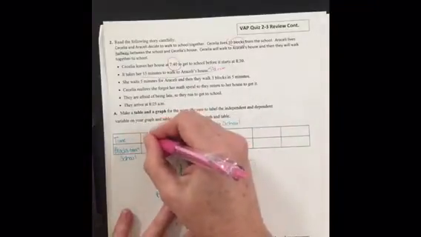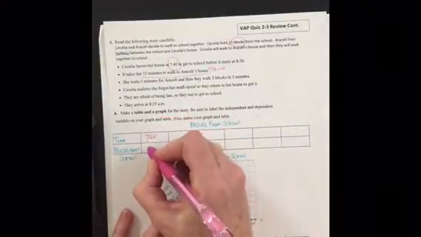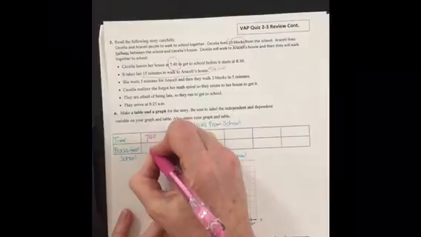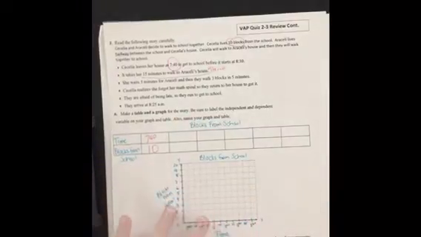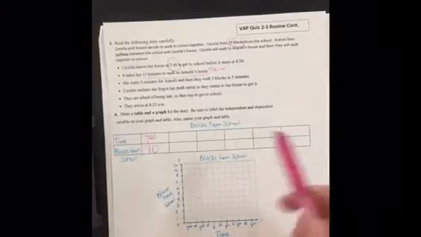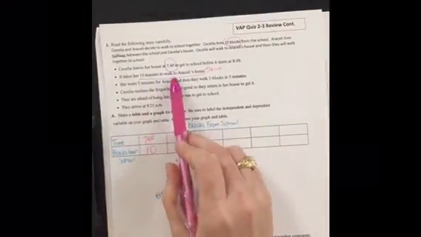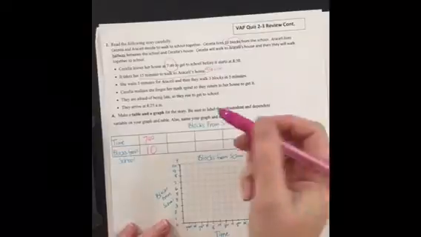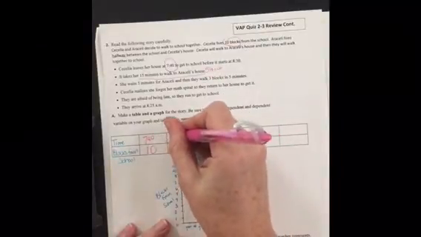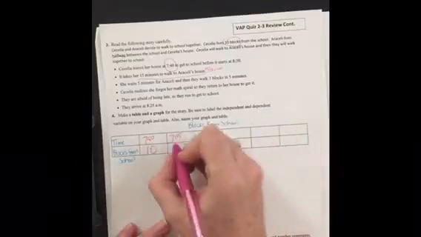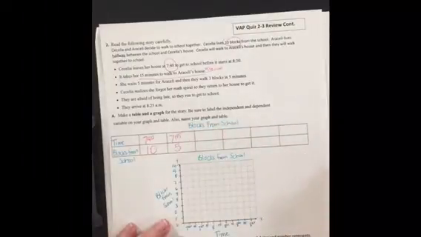All right, so our story starts at 7:40, and we are 10 blocks from school at 7:40. All right, so then it says it takes her 15 minutes to walk to Araceli's house, and that's 5 blocks away. So 15 minutes later, that would be 7:55. We are now 5 blocks from school.